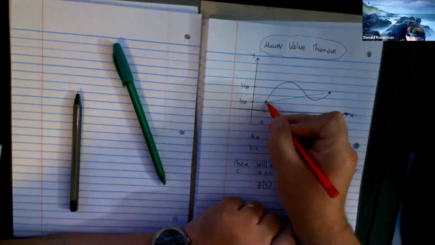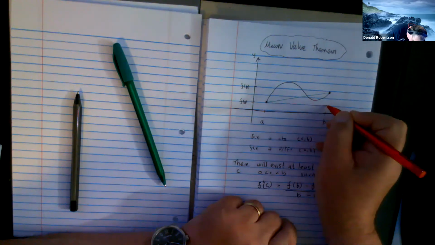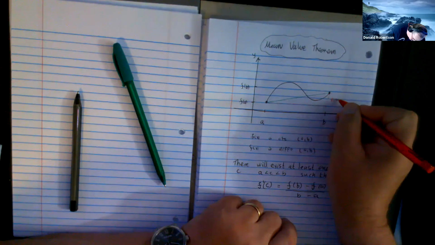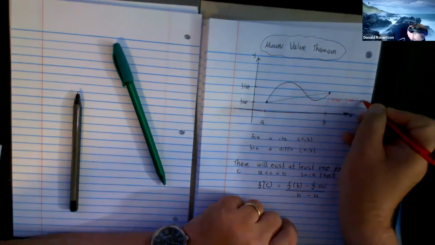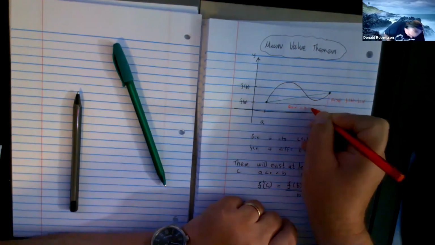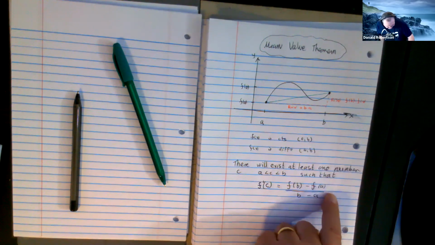Well, you see that green line that I've just drawn? If you add a little guy going this way and another little guy going that way, isn't the rise f of b take away f of a, and isn't the run b minus a? In other words, this thing here is the slope of the line joining the start to the finish.